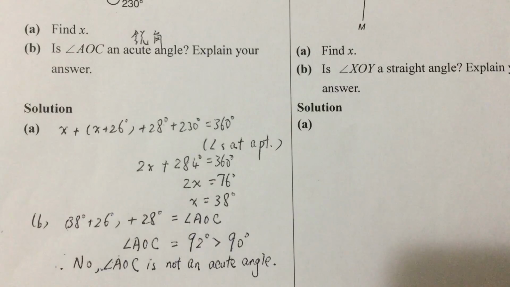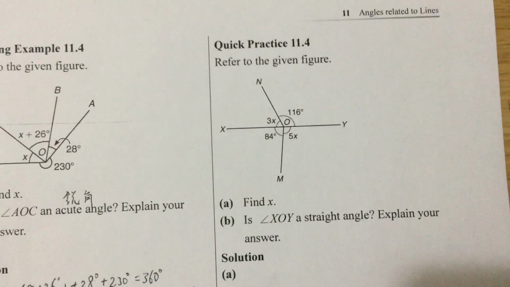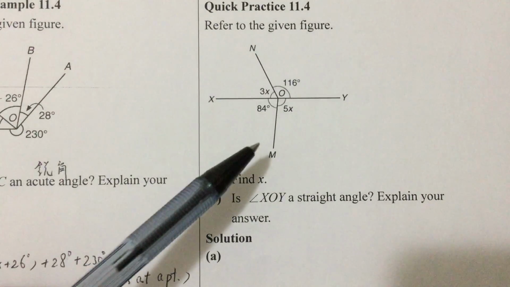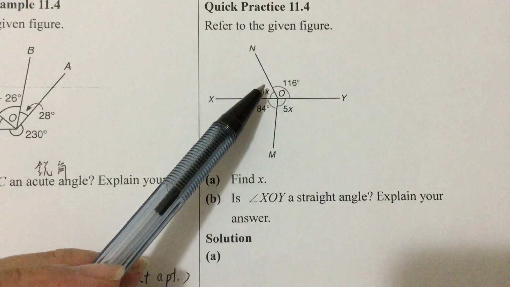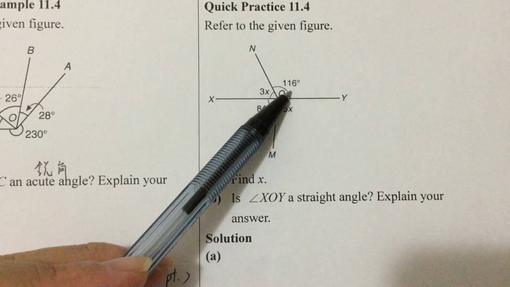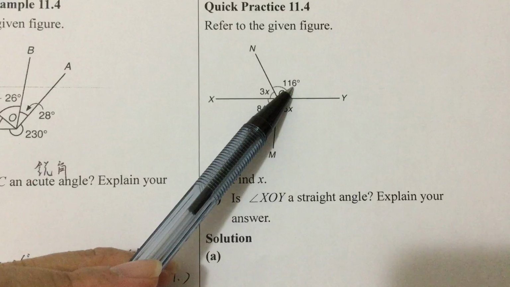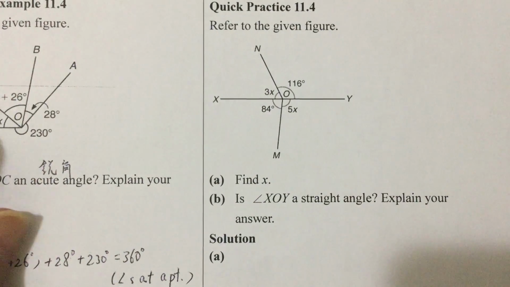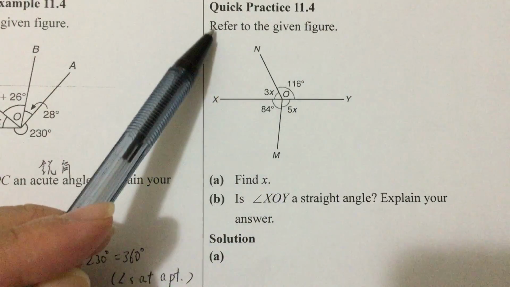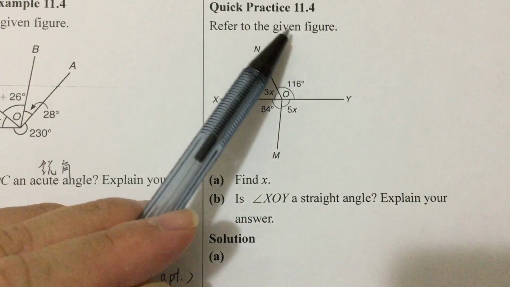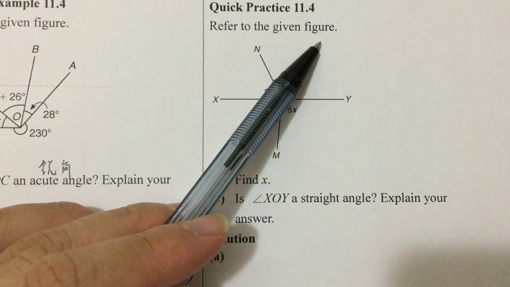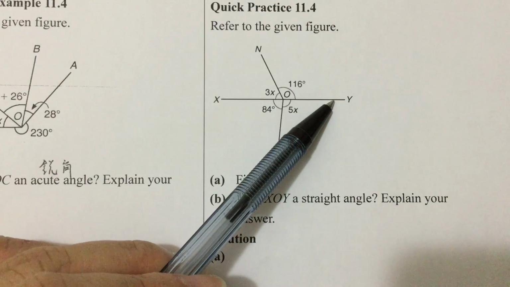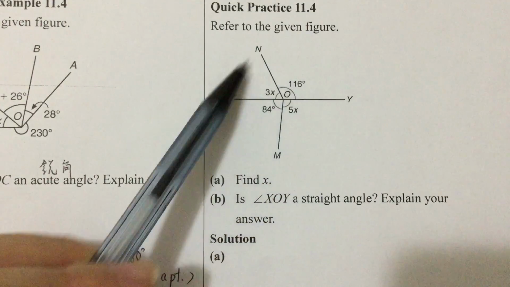Okay, now it's your turn. I'll give you 30 seconds. This time, please find out by yourself. You may think, x or y, Mr. Tan, can I write down 3x plus 116 degrees here and then get 180 degrees? I'm sorry, this one is not true, because in this question we just refer to the given figure. I do not tell you x or y is a straight line, so you are not allowed to use the 180 degrees to add together.